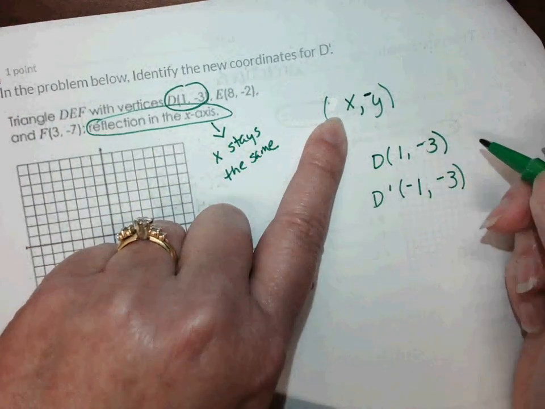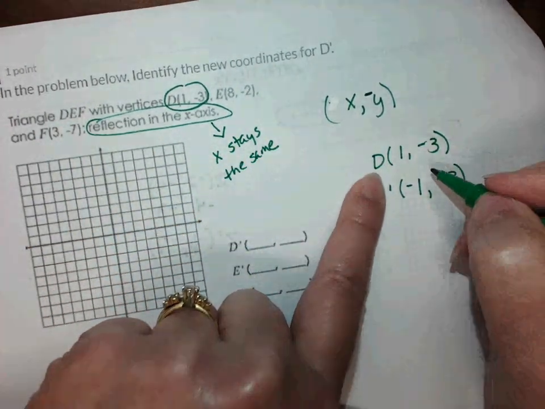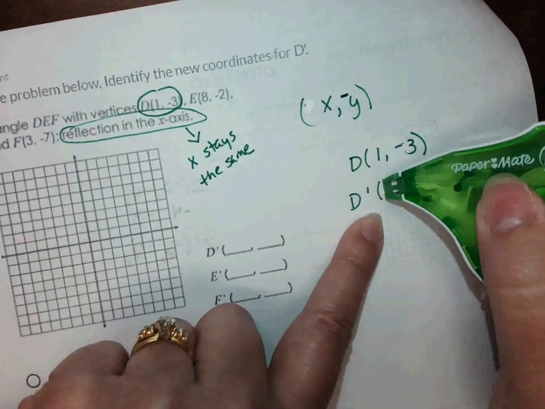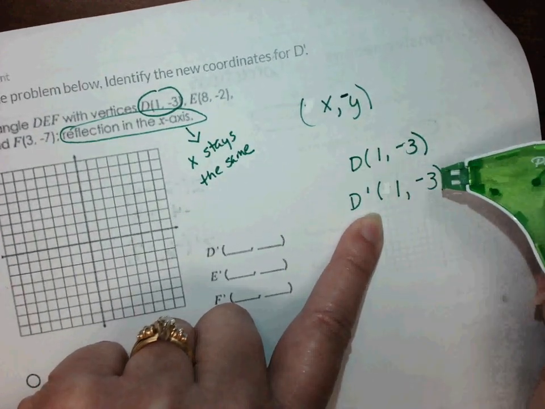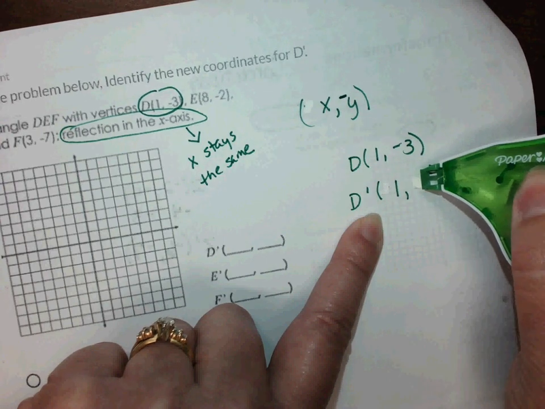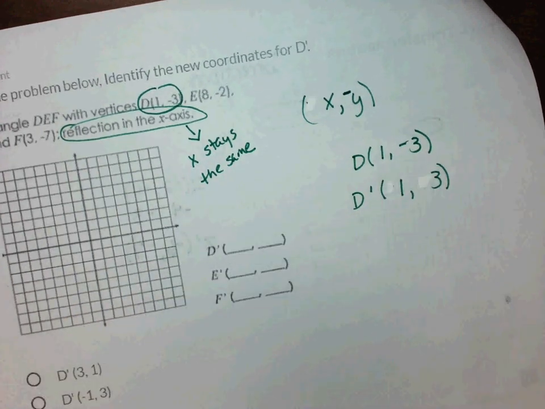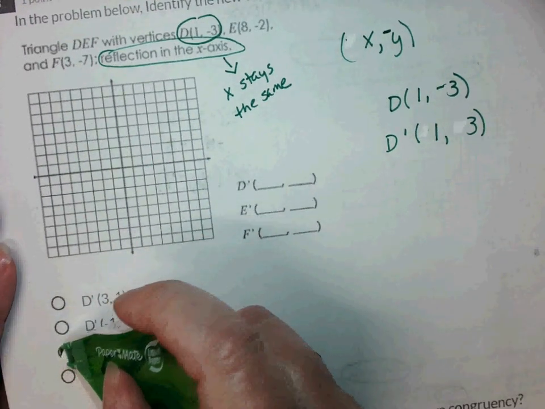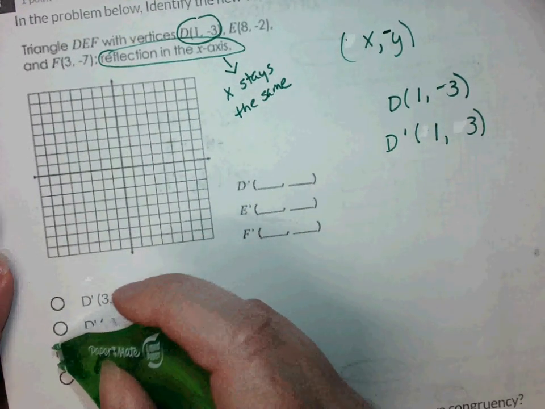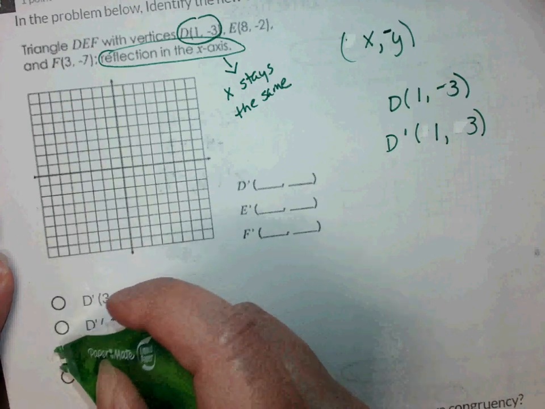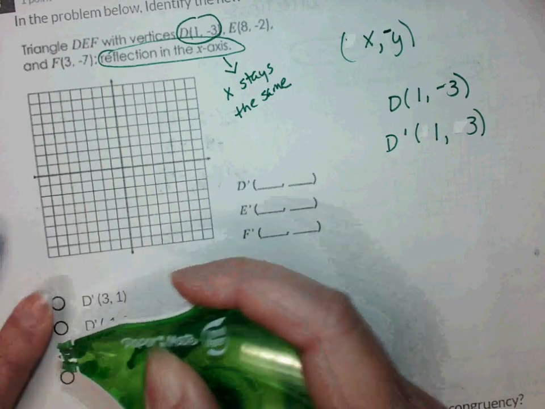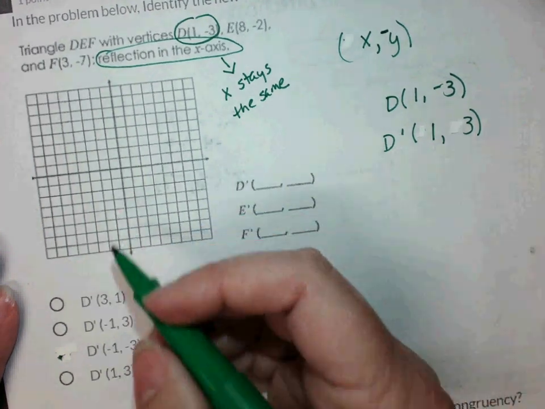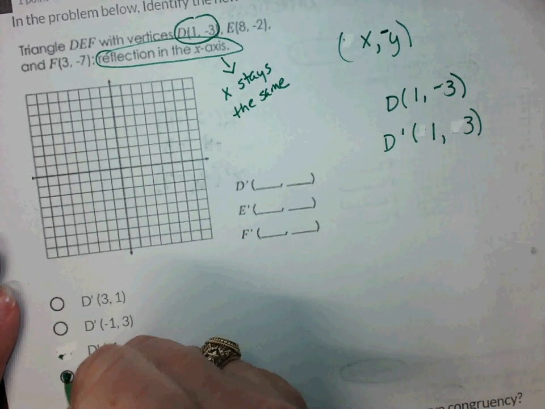All right, so that means that the x is going to stay the same, and the y is going to change signs. So my answer would be 1, 3 right here.